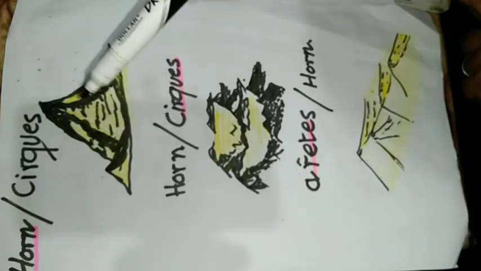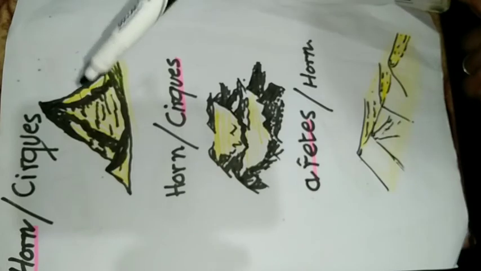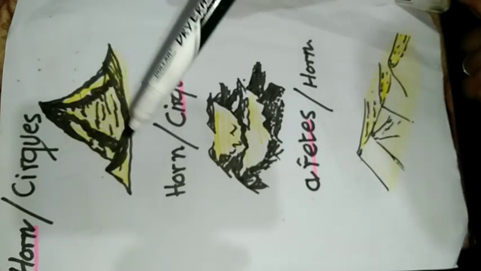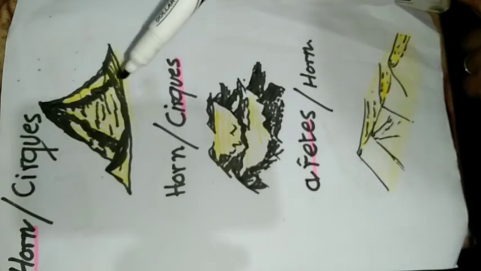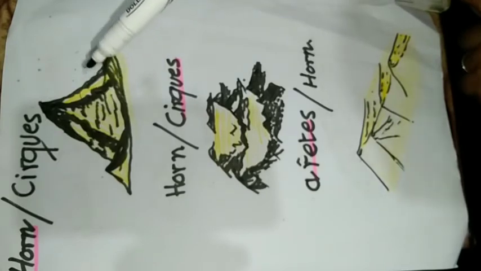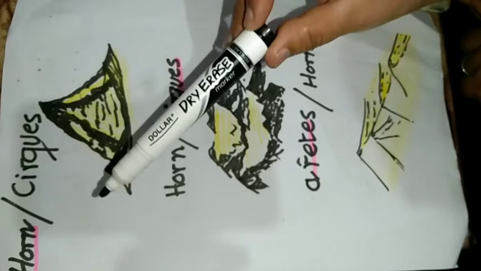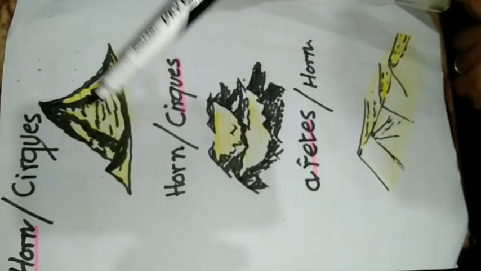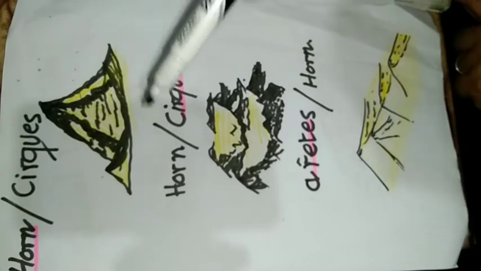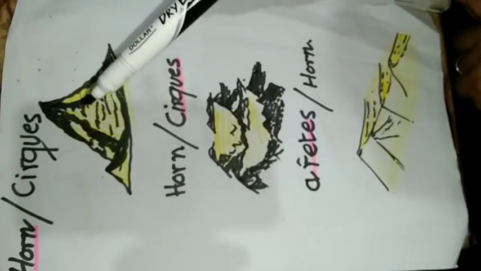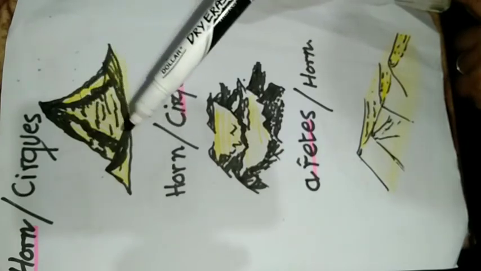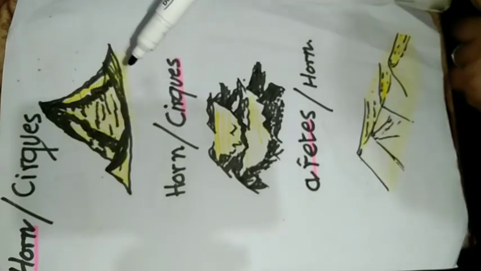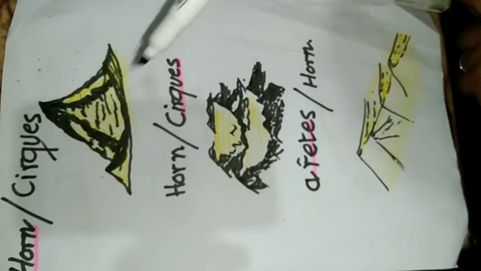It is a peak which has sharp edges and a shape almost like the horn of an animal. This is called a horn. It is a very sharp-sided peak created by glacial erosion.